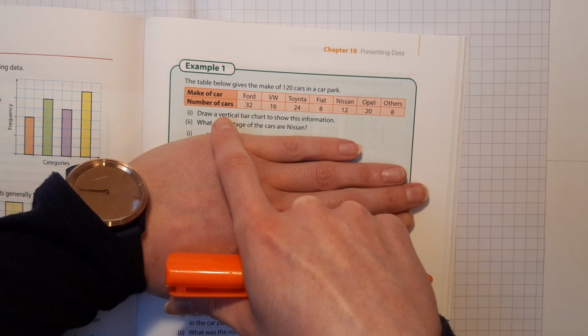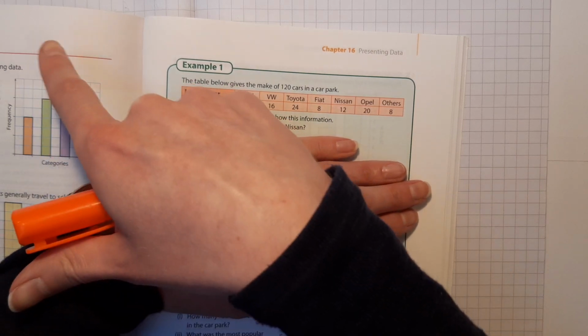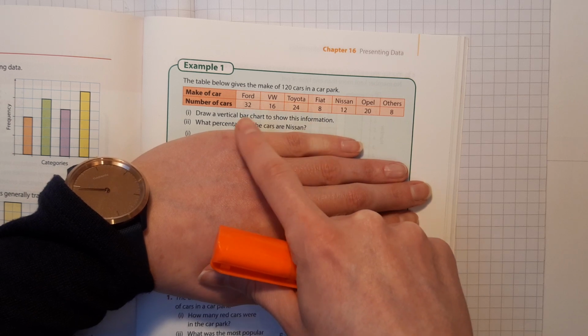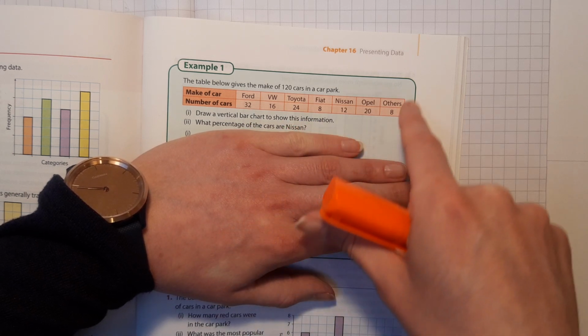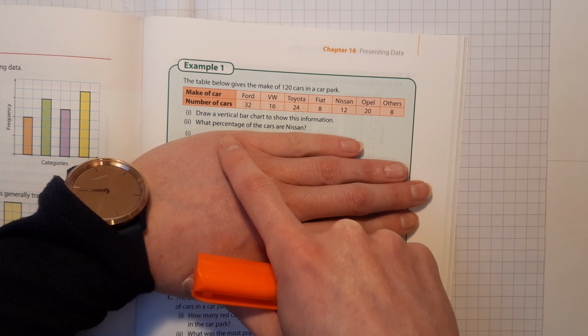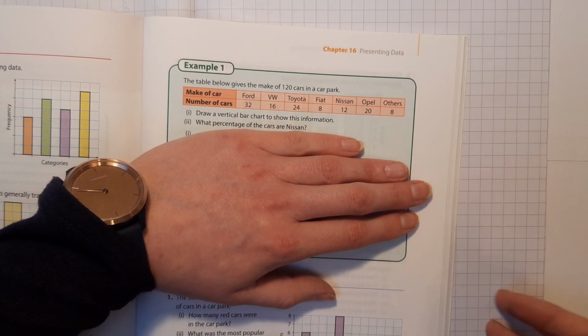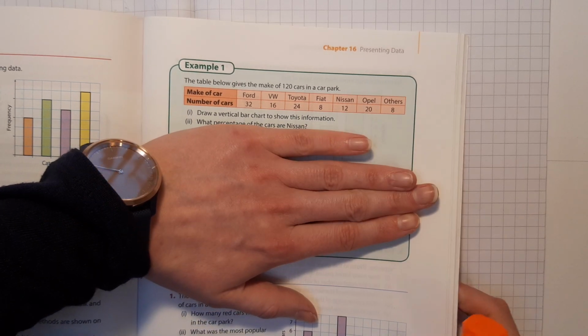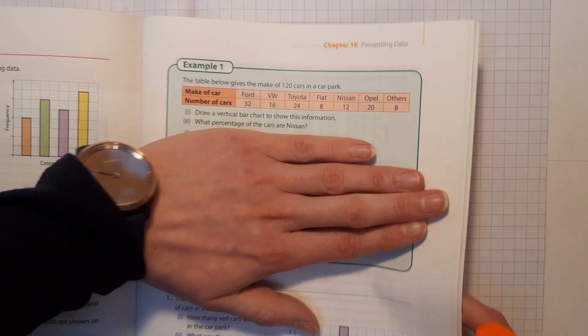You have to draw a vertical bar chart, so something like that, a vertical one, and represent this information. And then you have to get the percentage of Nissan cars to the total amount of cars. When you get a percentage, you put the number over the total and multiply by 100 over 1. So I'm just ignoring the actual answer that's given, and I'm going to show you how to do it from scratch.